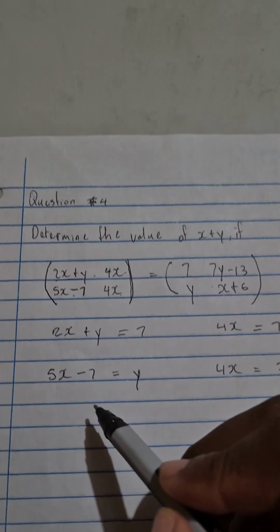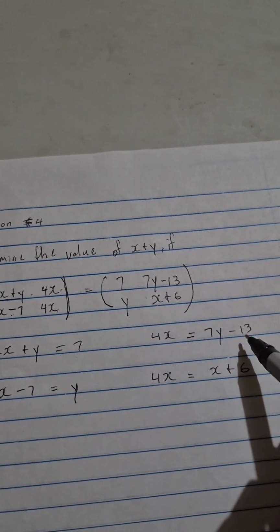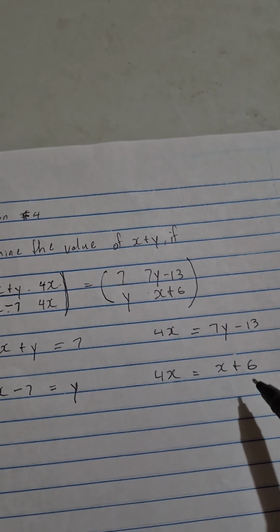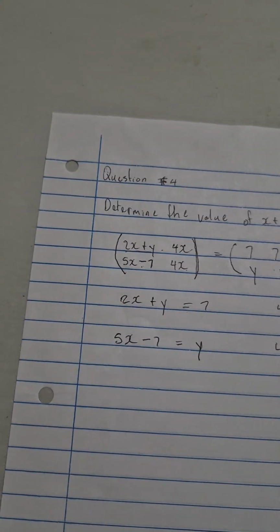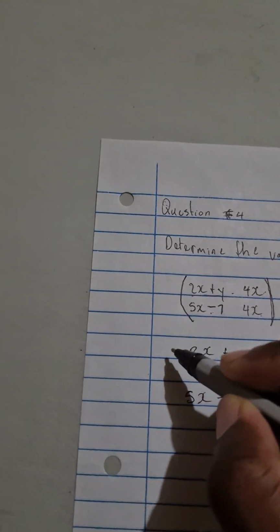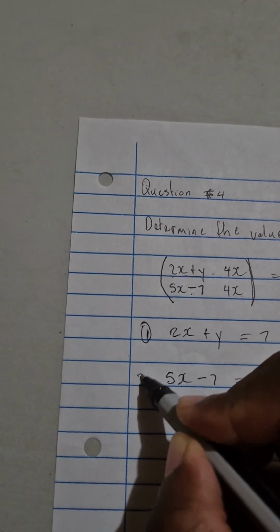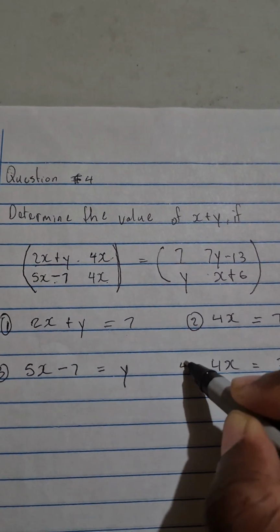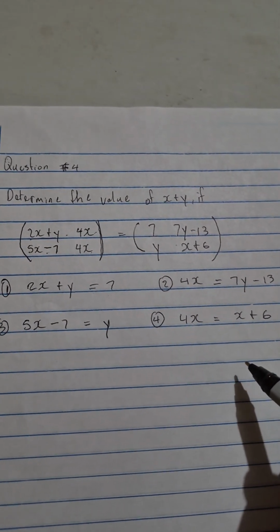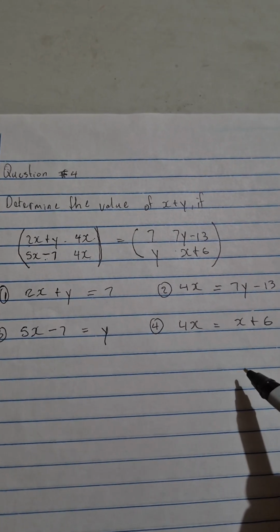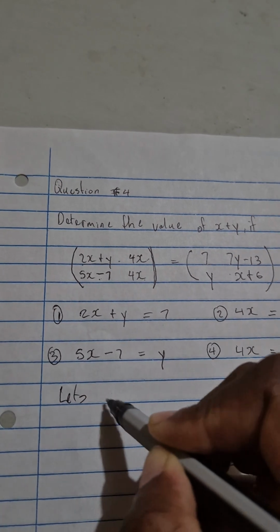So we have 2x plus y, we have 5x minus 7 with y, then we have 4x equals 7y minus 13. But this one here doesn't have any y. So out of all of these, we can easily find what x is. So I'm going to label these equations right here. This is 1, this is 2, this is 3, and this is 4. So let's start off with the fourth equation, because as I said, it's the simplest one compared to the others, because you're not finding y, you're only finding x. So let's solve.